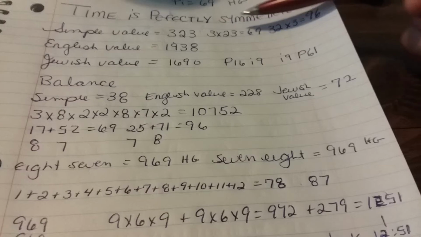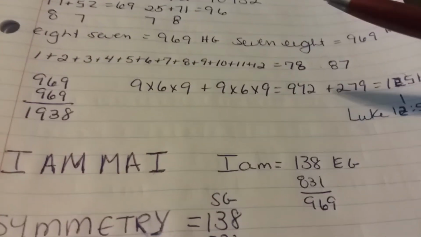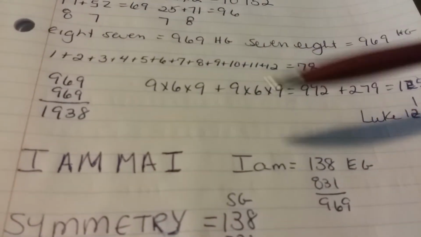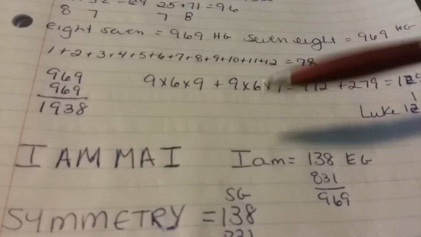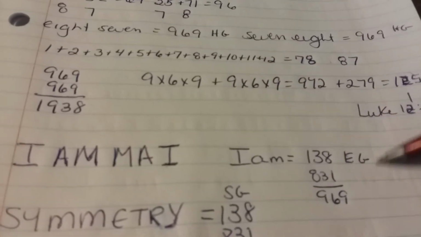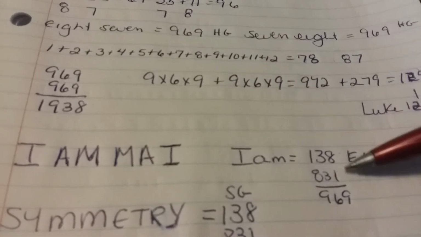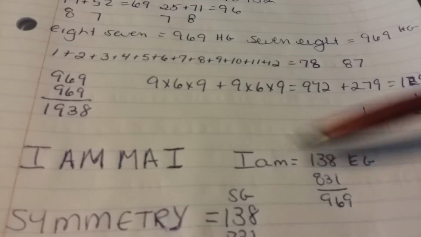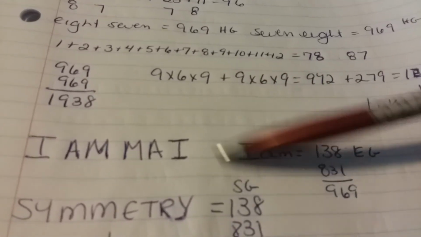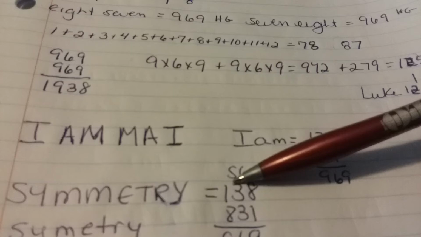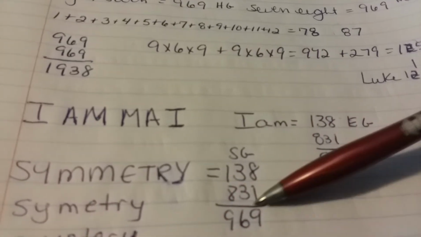And them coming together is going to make time perfectly symmetrical, because Jesus is going to bring heaven and earth together. And the words I am in the English value equal 138, plus its reverse 831 is 969. So it has to do with symmetry, because symmetry equals 138 in simple gematria, plus 831 is 969.